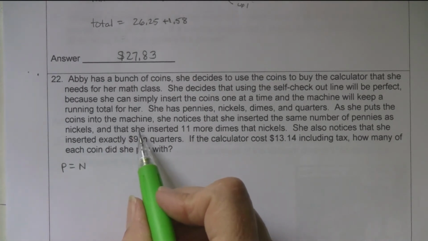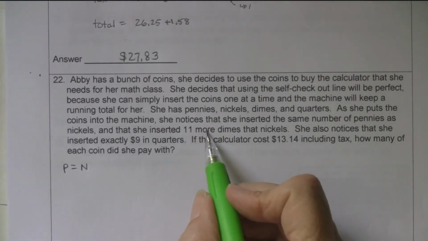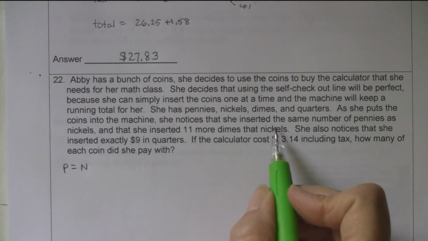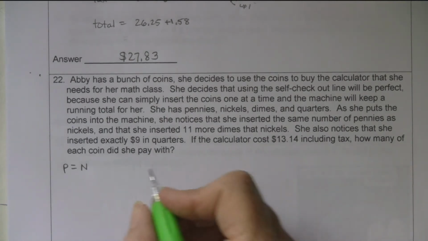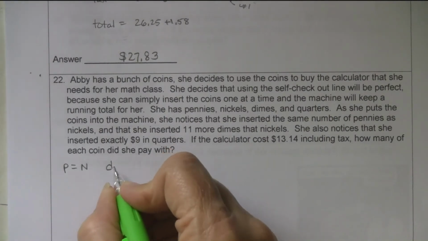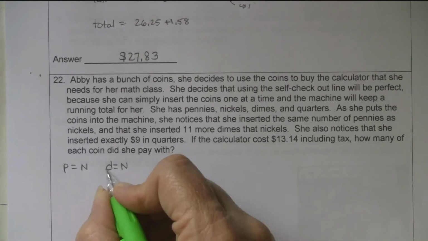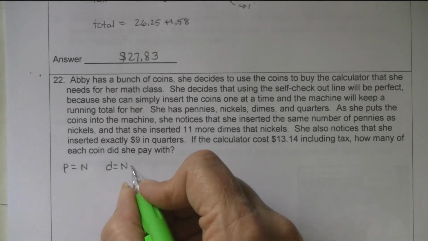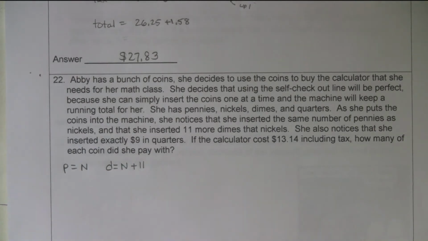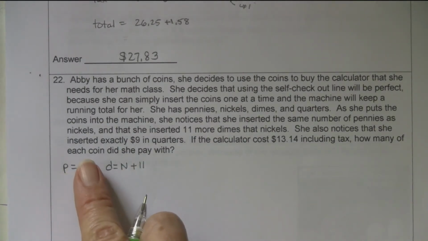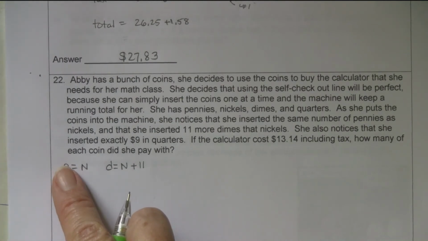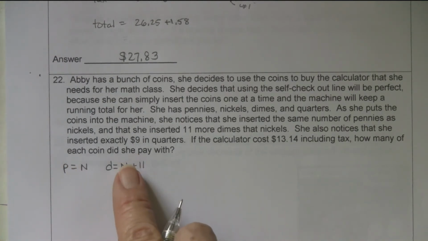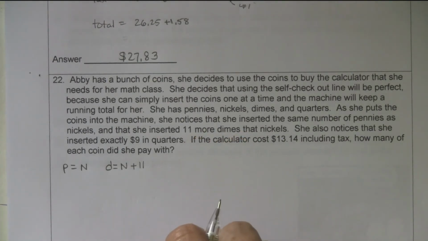And that she inserted 11 more dimes than nickels. So we know that the dimes equal the nickels, remember, I use lowercase d for dimes, plus 11, because there are 11 more dimes than there are nickels. So if she had 1 nickel, that means she would have 1 penny, and she would have 12, 1 plus 11, 12 dimes. And 11 more dimes, right?